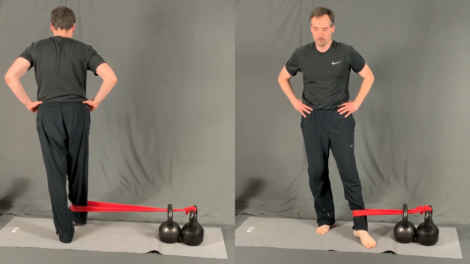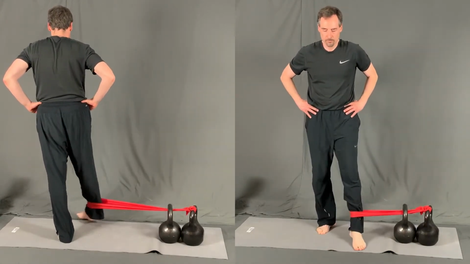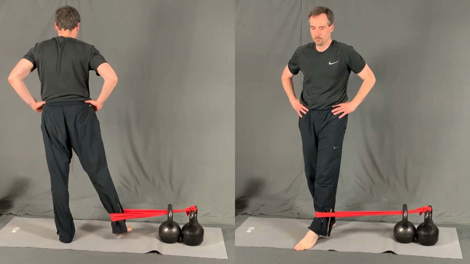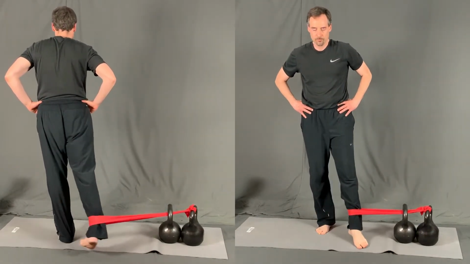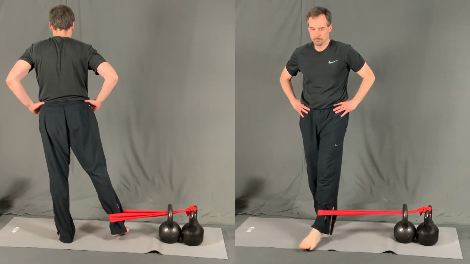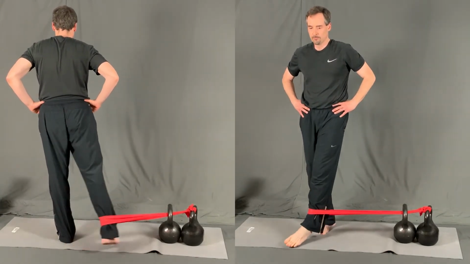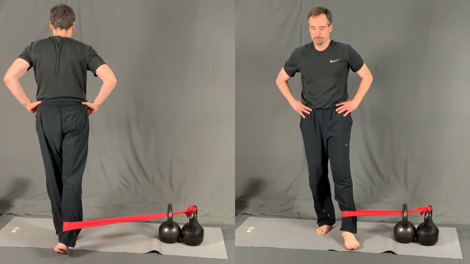Then you swing your foot so that it comes in front of the standing foot, and then you swing it behind your standing foot. After 5 or 10 repetitions, you switch. And now you're done.